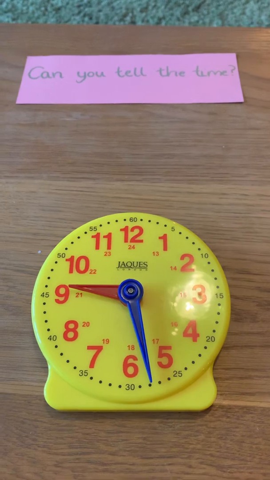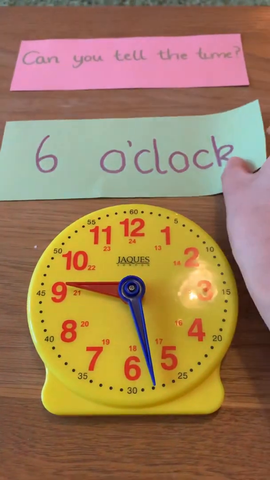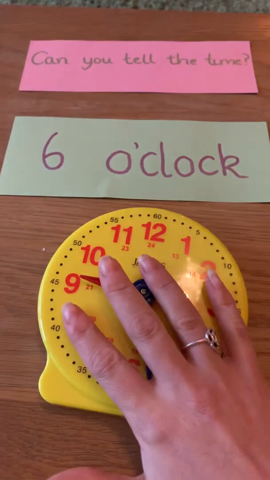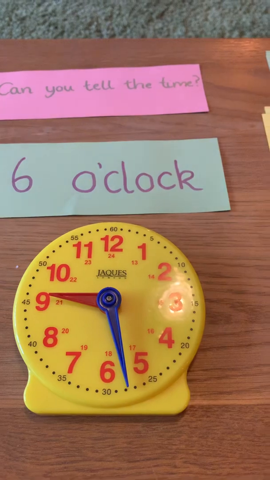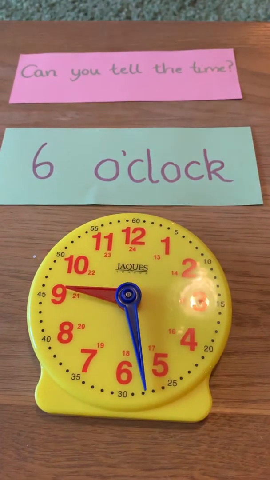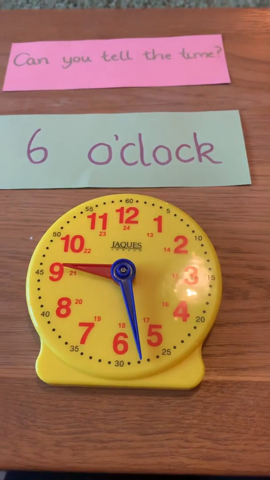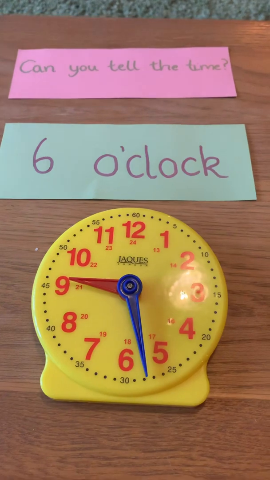So grab your clocks and we're going to have a go first at showing 6 o'clock. I'm not going to do it on my clock yet, so have a go at putting your clock to 6 o'clock. Remember what number the big hand needs to be pointing at when it's o'clock and where the small hand needs to be.